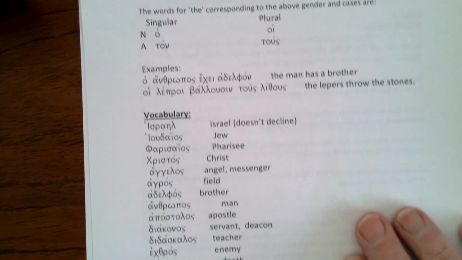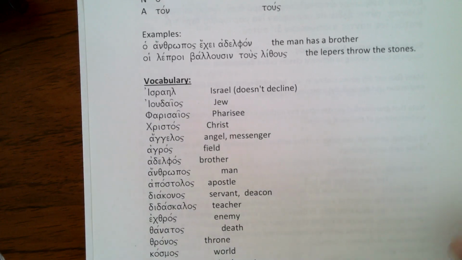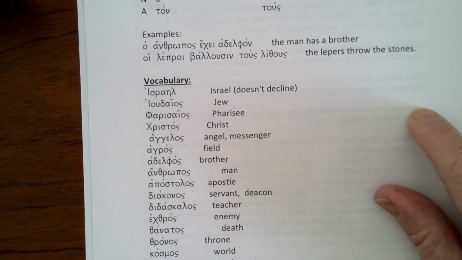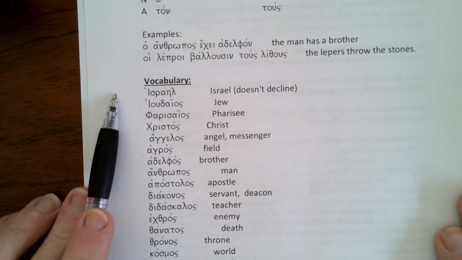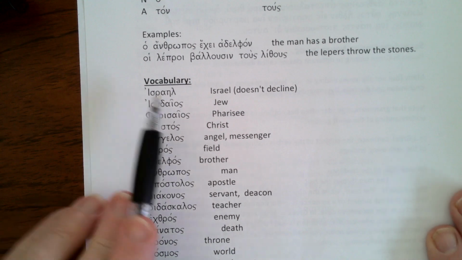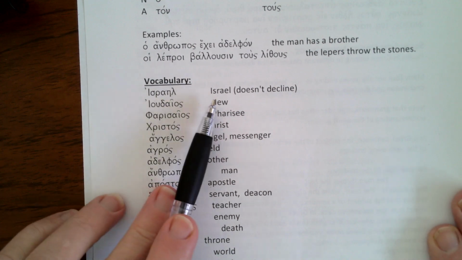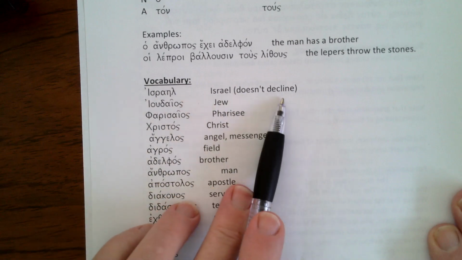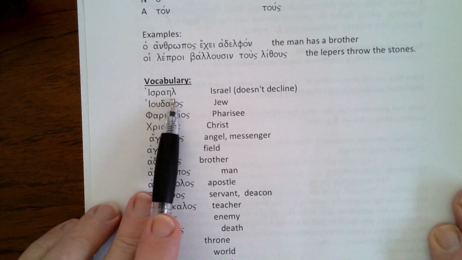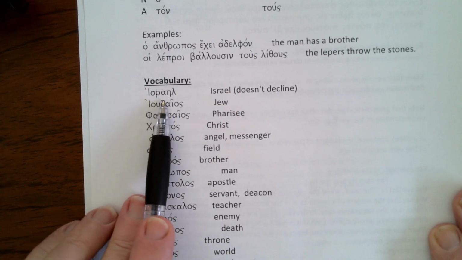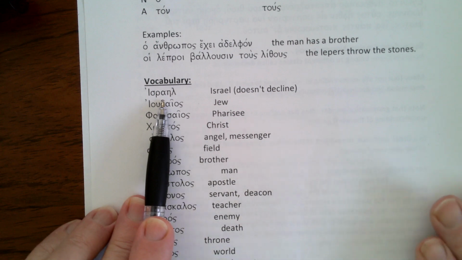Now I'm going to hit you with a lot of vocabulary. Again, you have to learn these. These are very common words in the New Testament, so you need to learn these carefully. Israel, this doesn't decline. In other words, it doesn't have any endings on it. It's always Israel, no matter what case it's in, and the case will be determined from the context.